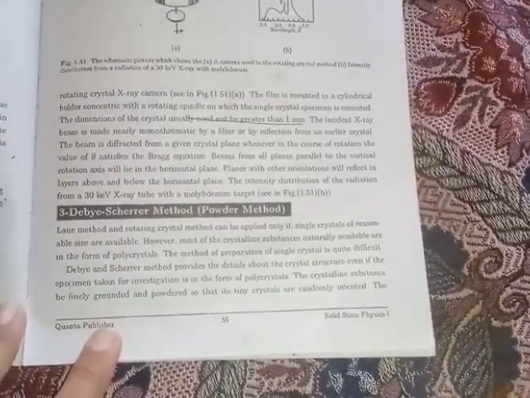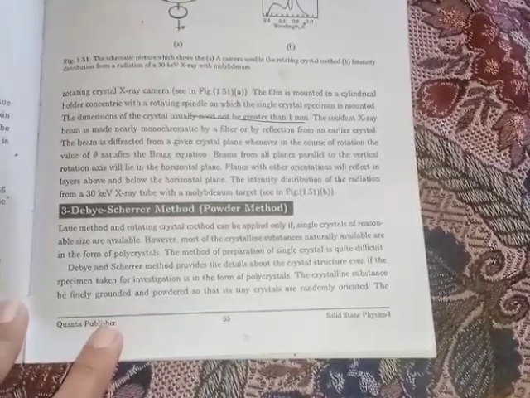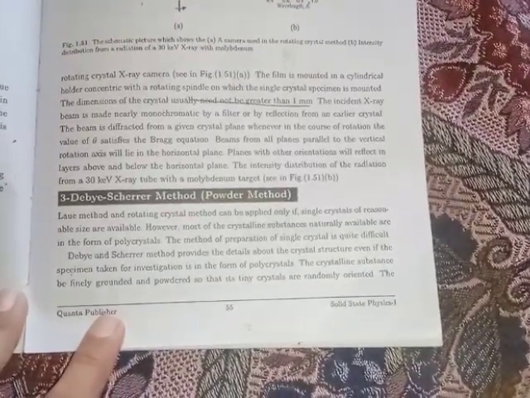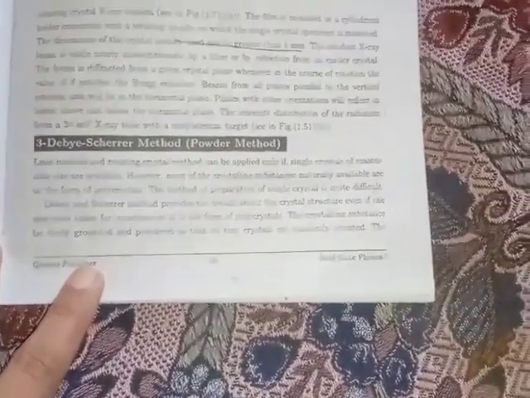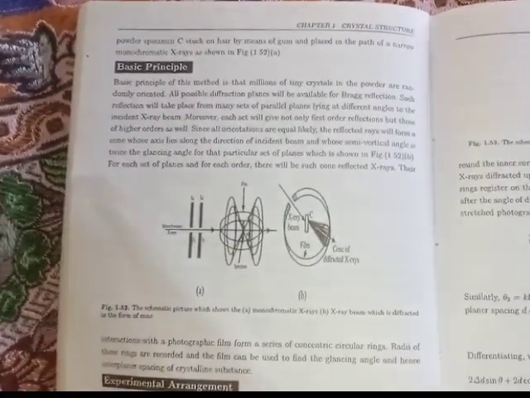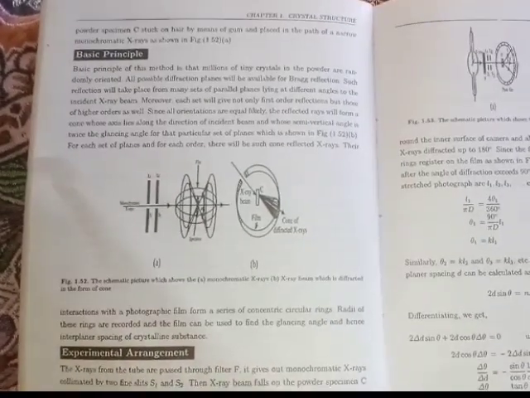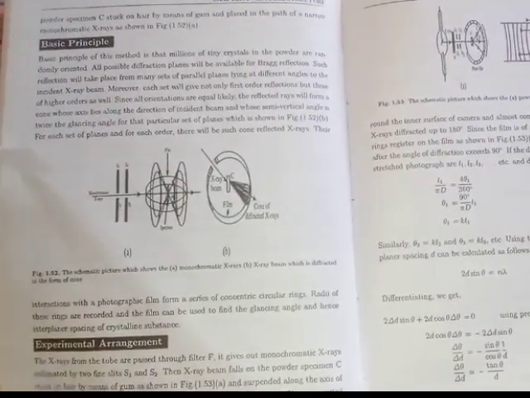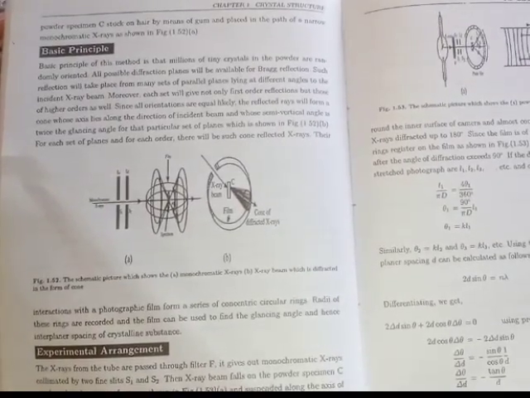the form of polycrystals. The crystalline substance is finely ground and powdered so that its tiny crystals are randomly oriented. Powder specimens are stuck on a fibre by means of gum and placed in the path of a narrow monochromatic X-ray beam as shown in Fig 1.52a.